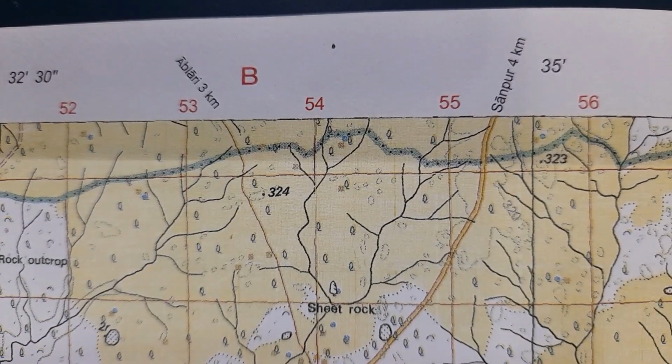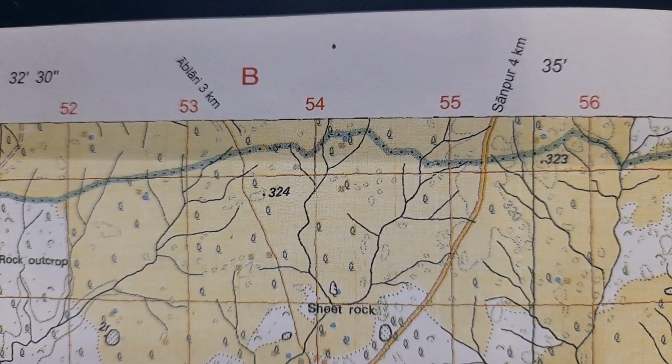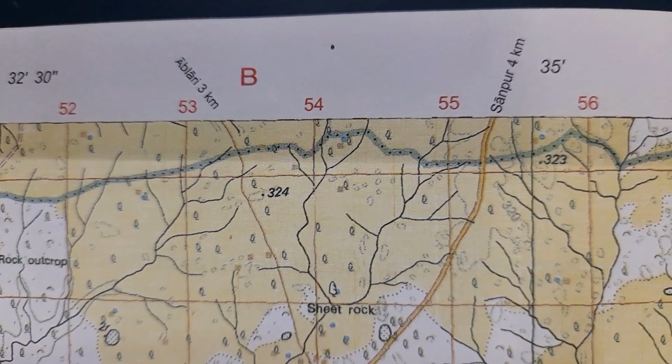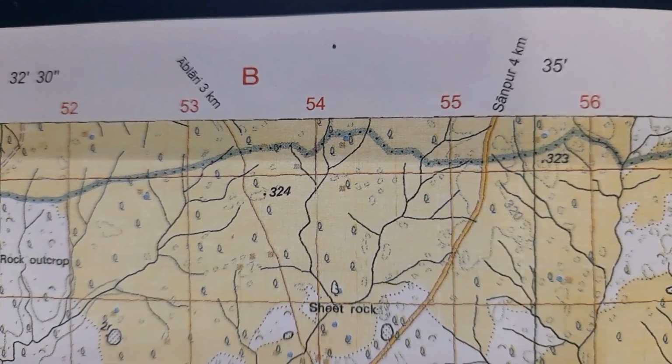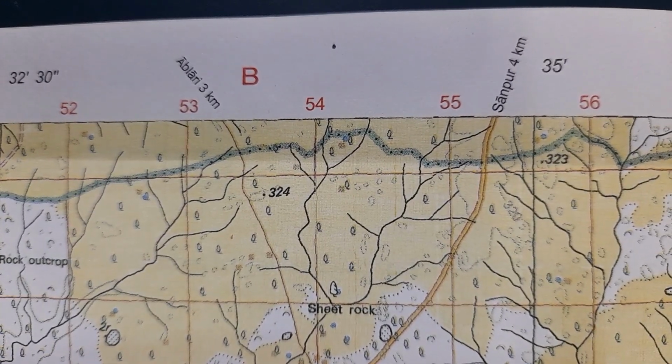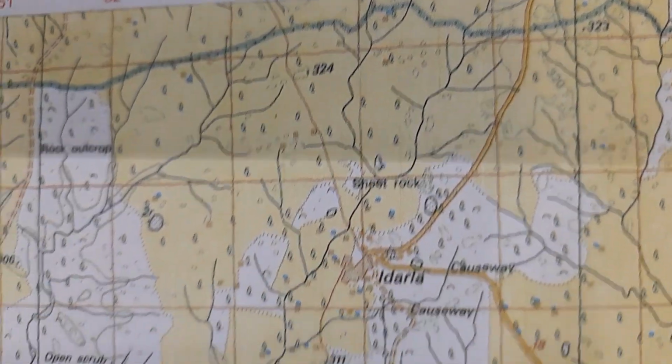Now state the highest and the lowest spot height found in the map extract. Also mention whether they are in meters or in feet. Let me tell you the first one. They are always in meters. I have always told you that these are always in meters.